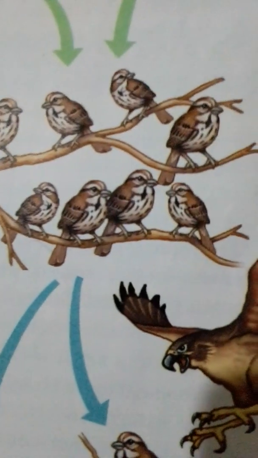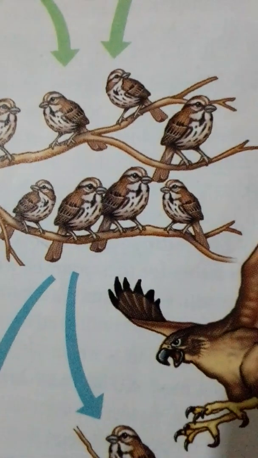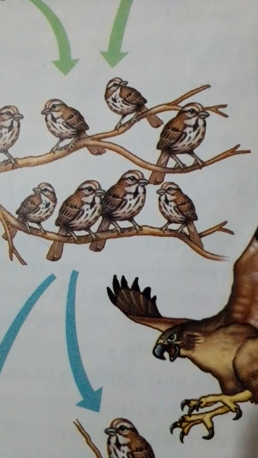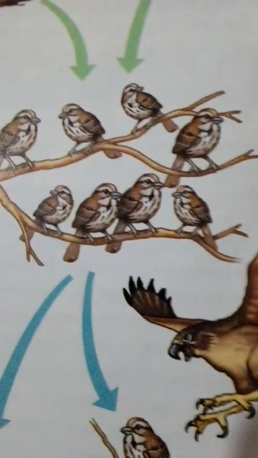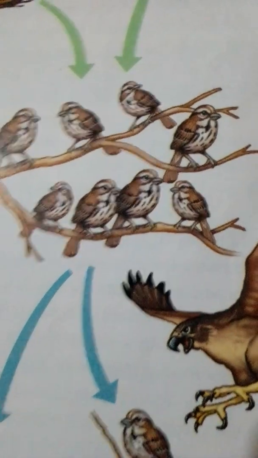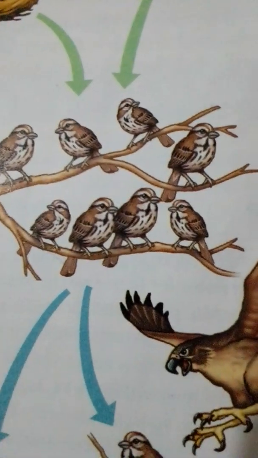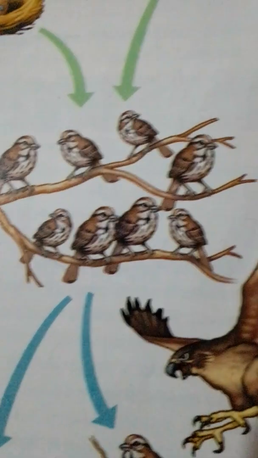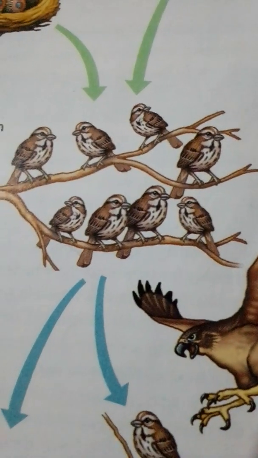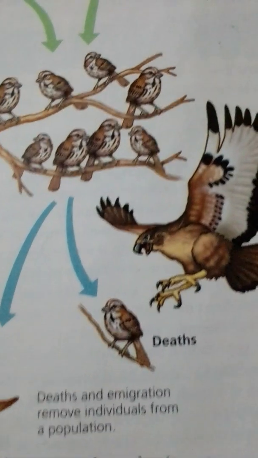Density is not a static property of a population but is rather the result of a dynamic interplay between processes that add individuals to a population and those that remove individuals from it. Notice this figure.